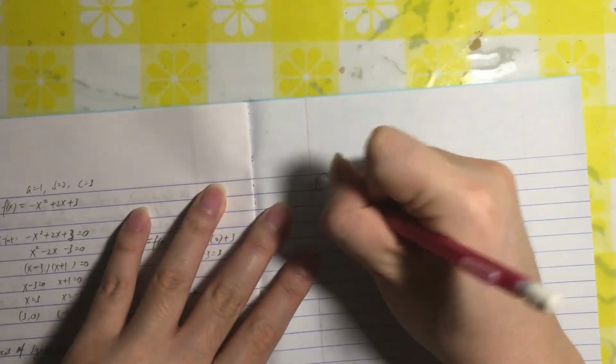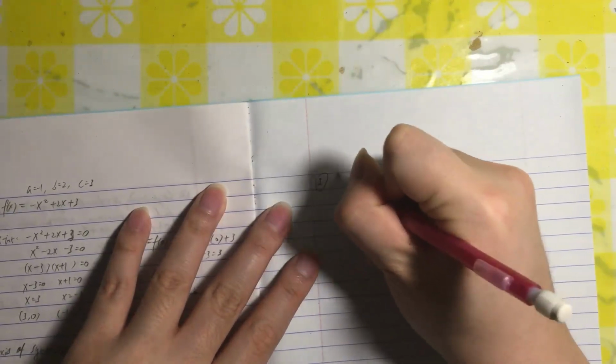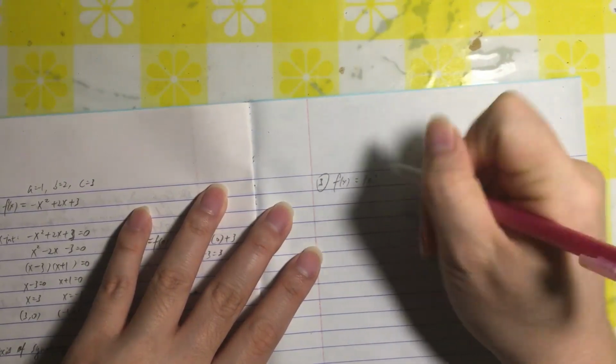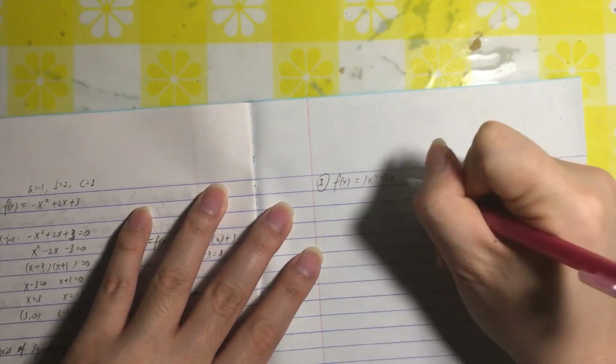Next example, f of x equal to 3x squared plus 2x minus 5.